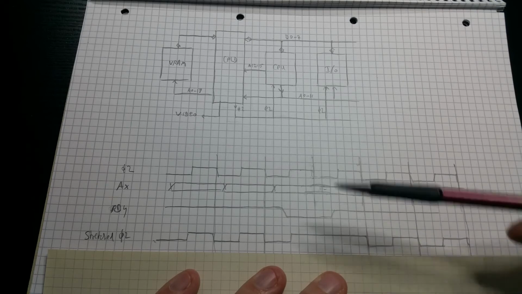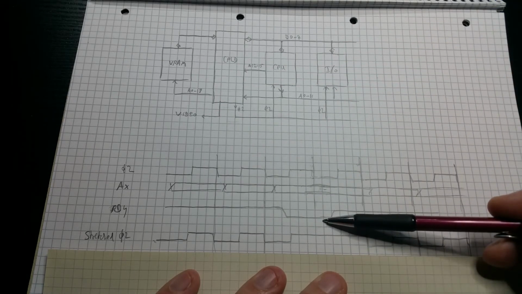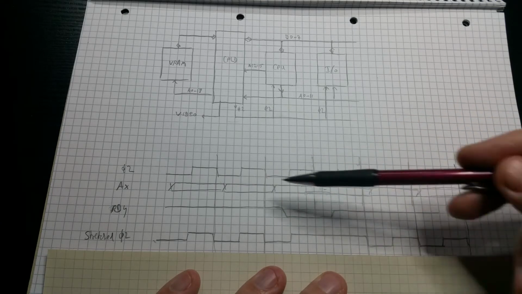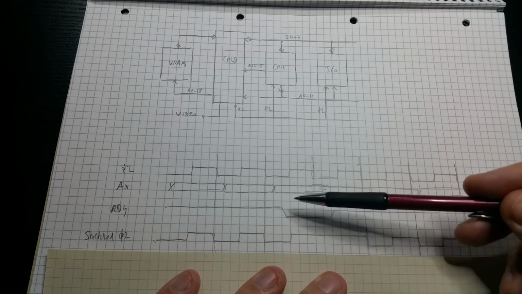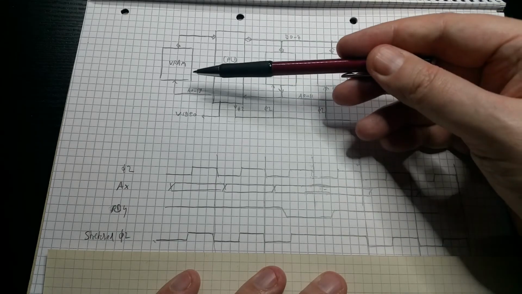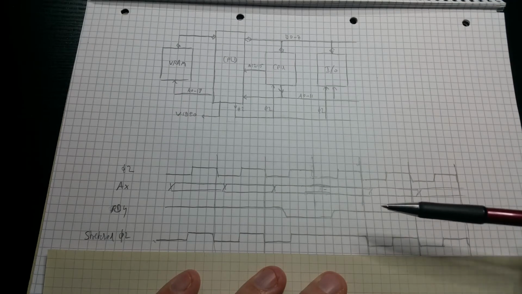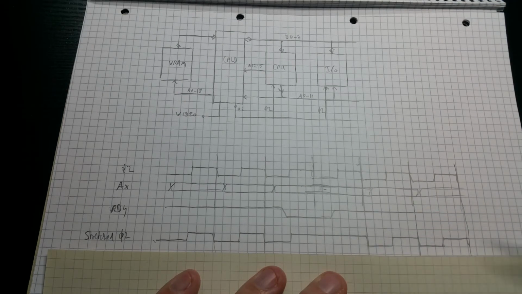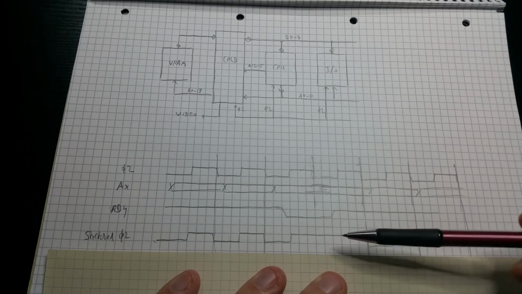So the video circuit here will slow down the CPU like this, because this is basically what happens in 8 megahertz mode or full speed mode. Then I have an access where the video circuit needs access to the video RAM to read character data or pixel data, and then the CPU is slowed down like this.